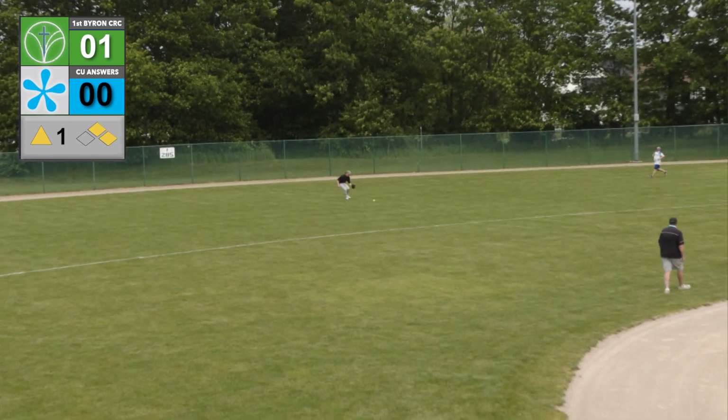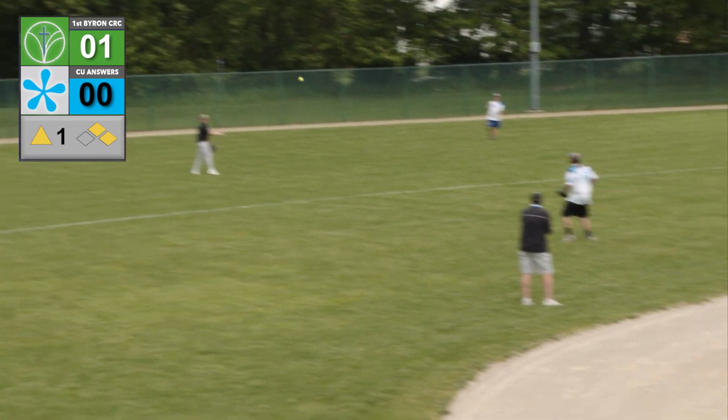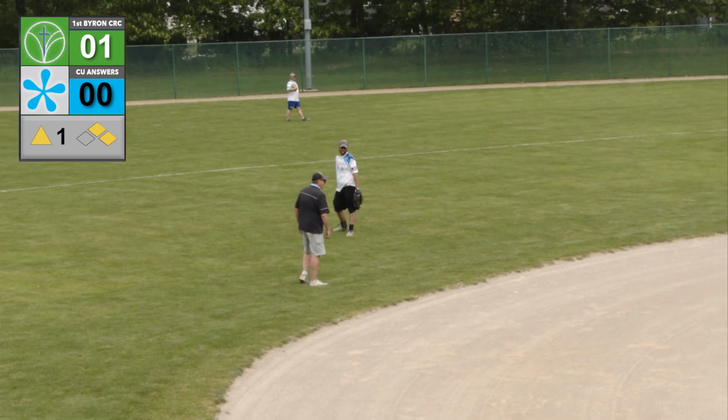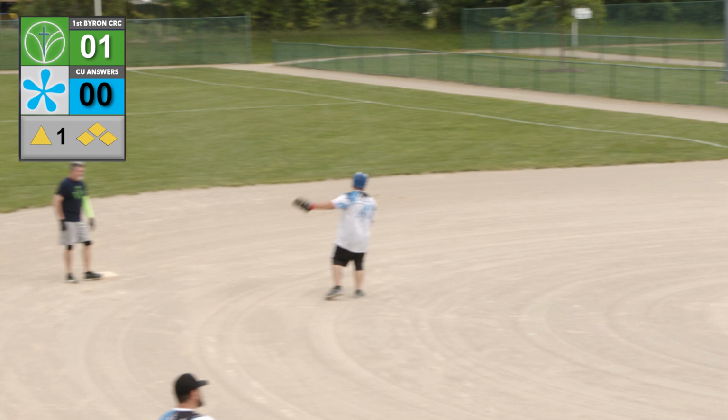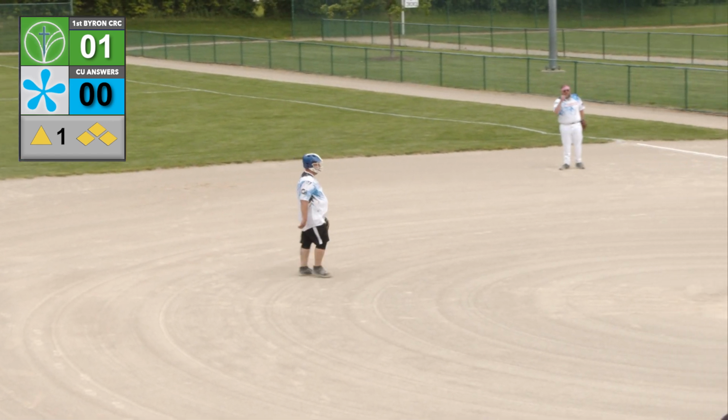This one swung on, ground ball, base hit up the middle and into center field. That will load the bases for First Byron CRC. Still just the 1 out here in the top of the first.